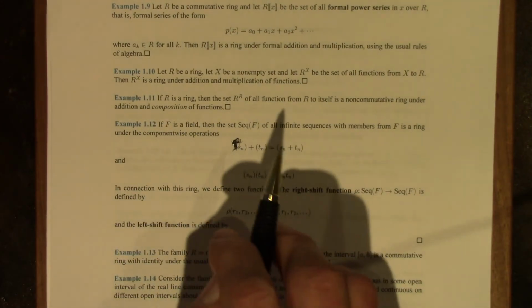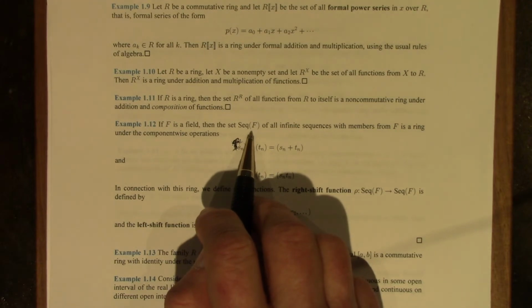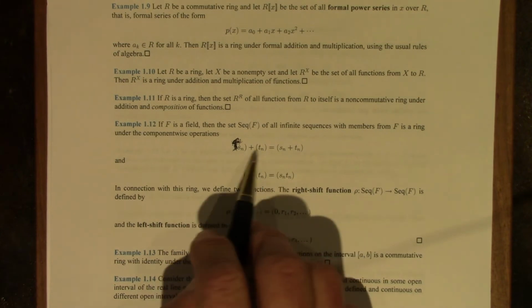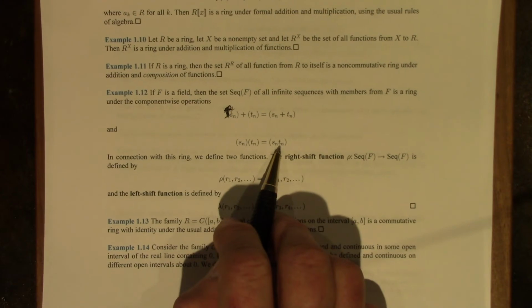If F is a field, then the set of all infinite sequences with members from F is a ring under the component-wise operations. You add component-wise, you multiply component-wise.